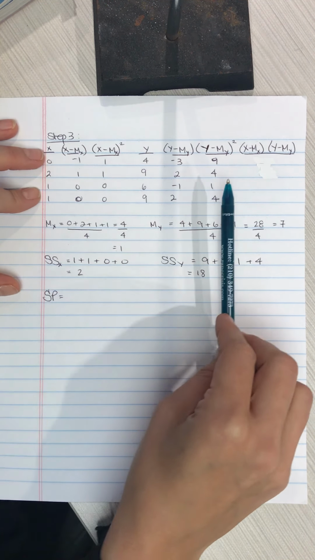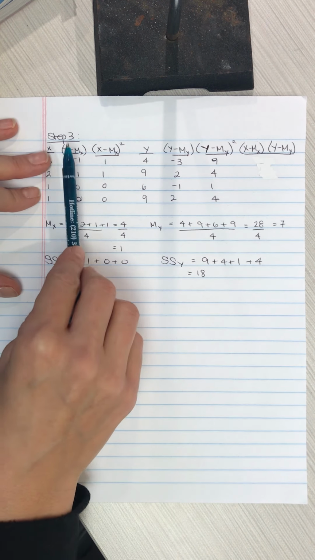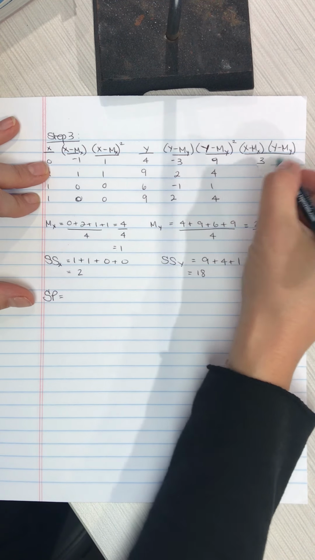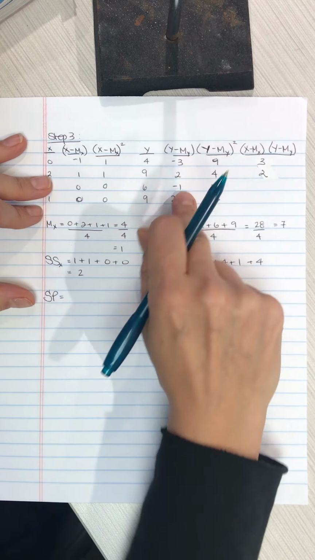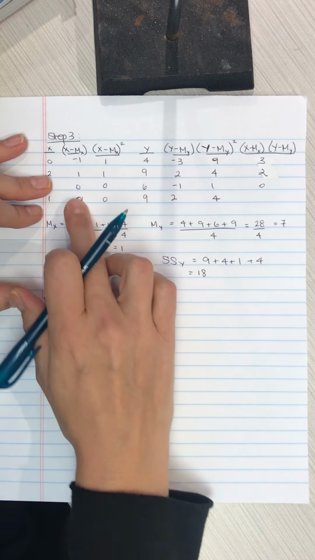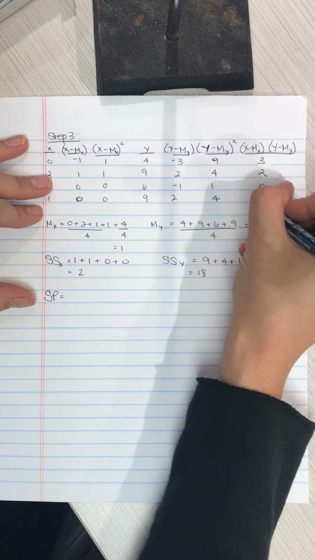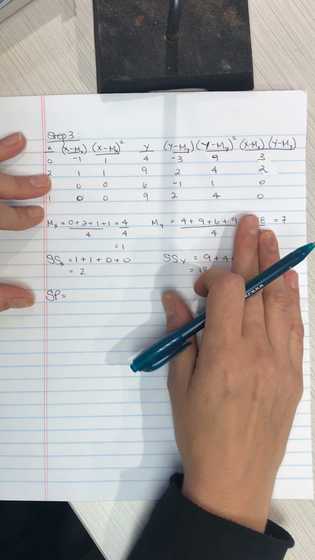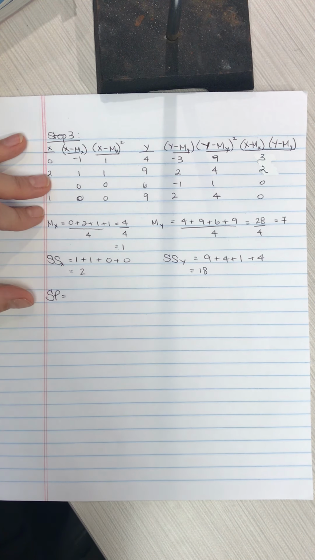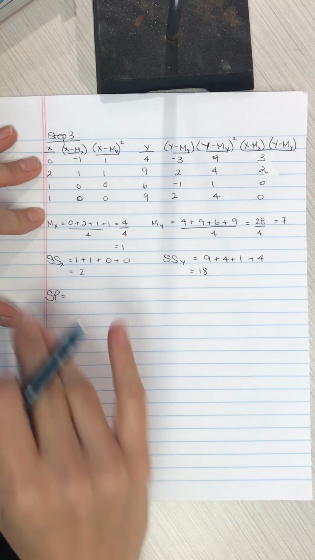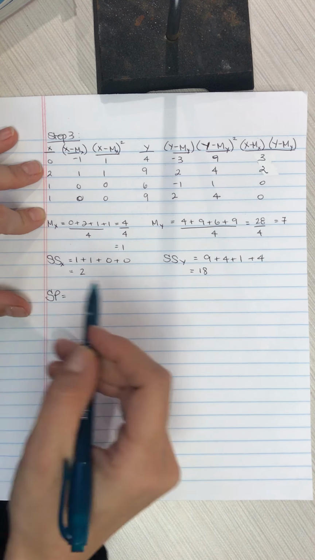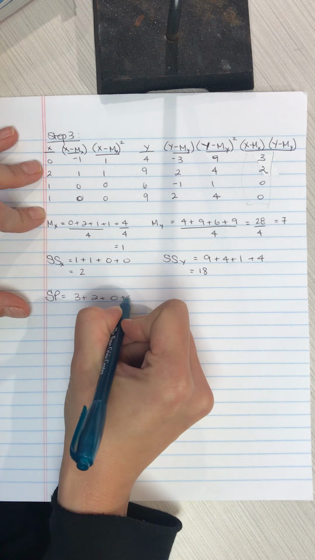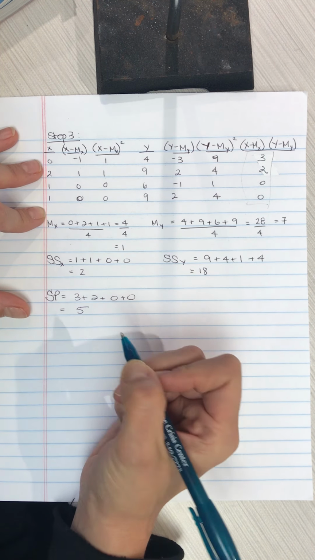So now what I'm going to do to calculate this sum of products is I'm going to take this column, x minus its mean, multiplied by this column, y minus its mean. Minus 1 times minus 3 is 3. 1 times 2 is 2. 0 times minus 1 is 0. 0 times 2 is 0. Be careful with all of these columns to make sure that you're choosing the right one, because what you don't know is this is about take number 4 for this part, because I keep mixing up my columns. So the sum of products is the sum of this column. So 3 plus 2 plus 0 plus 0, which is equal to 5.